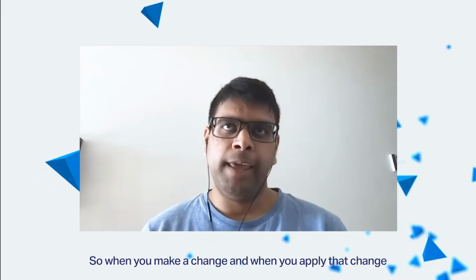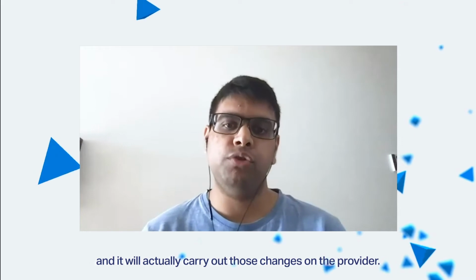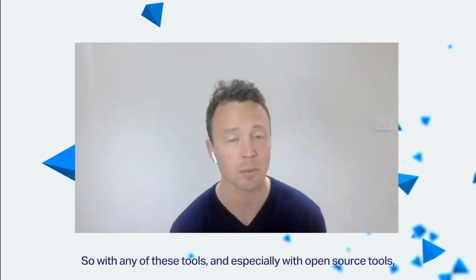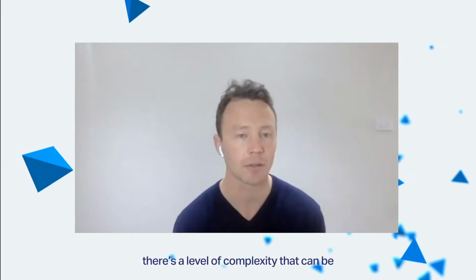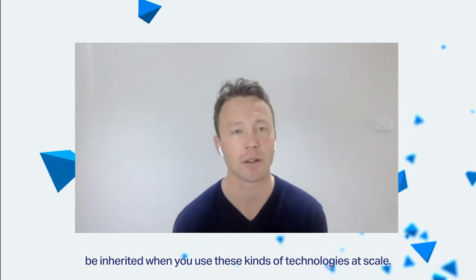And so when you make a change and apply that change, it will automatically update the state accordingly, and it will actually carry out those changes on the provider. With any of these tools, and especially with open source tools, there's a level of complexity that can be, I guess, inherited when you use these kinds of technologies at scale.